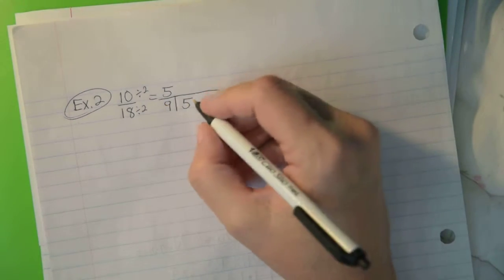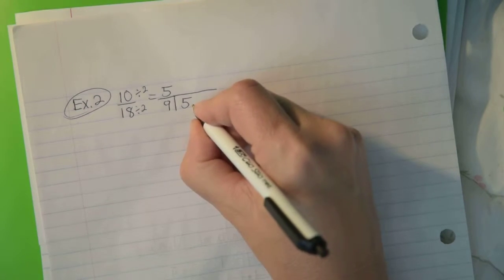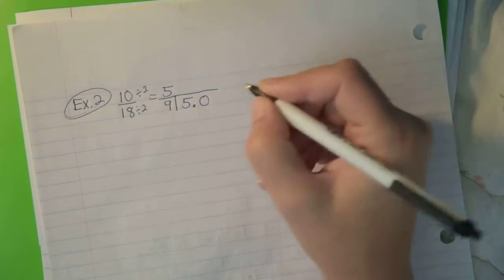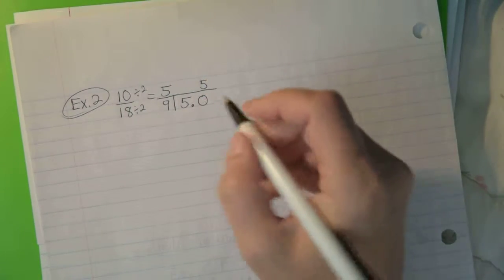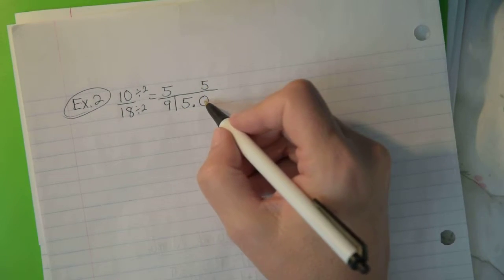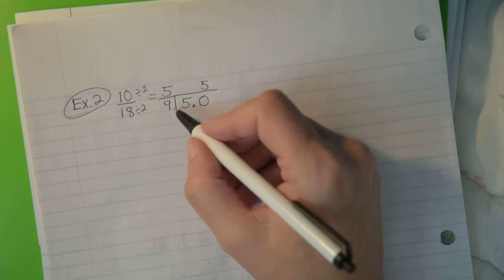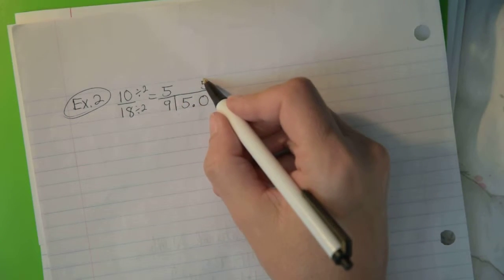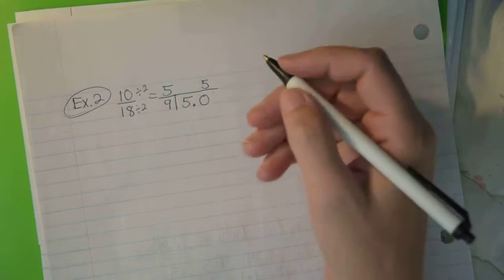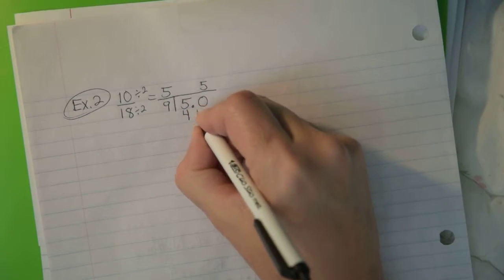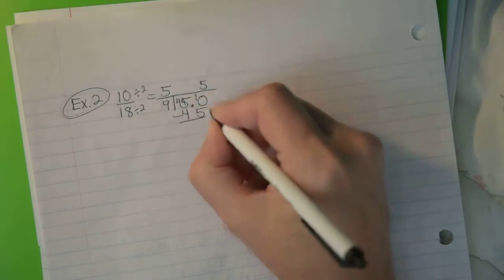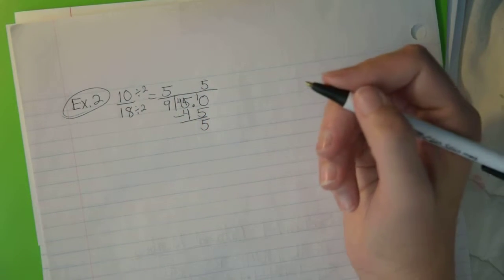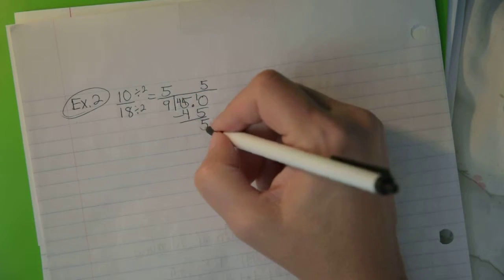9 doesn't go into 5, but it goes into 50, so I have to add a decimal and a 0. 9 times 5. Put the 5 over the last digit in the number. I'm looking at 9 going into 50, so I have to put the 5 over the 0, not the 5. I get 45, subtracting, 5. 9 doesn't go into 5 again.